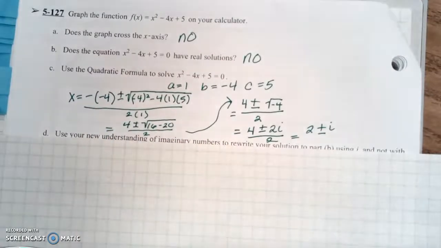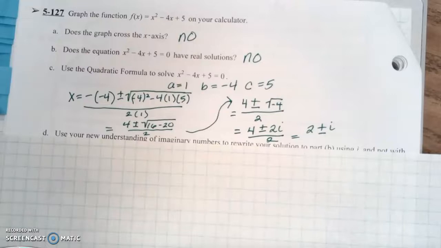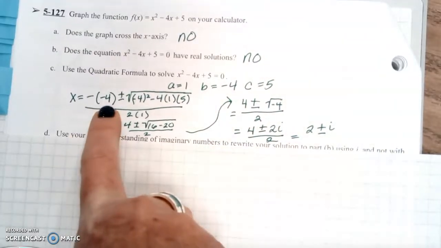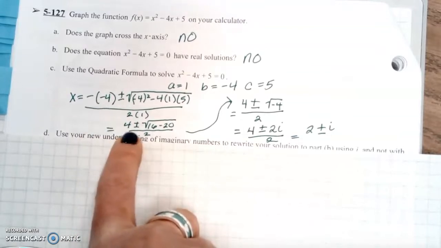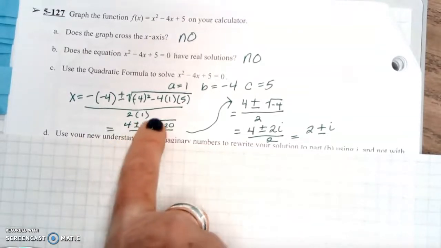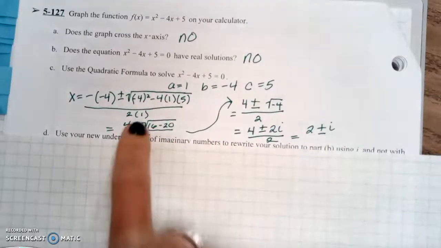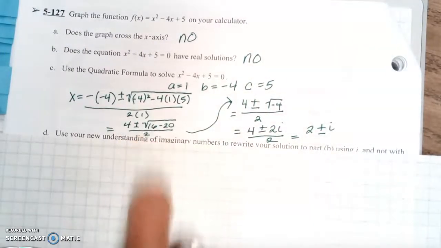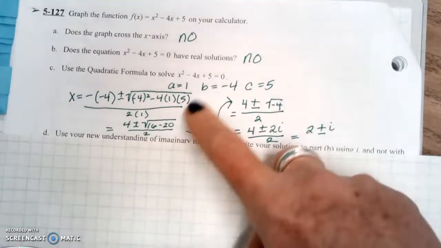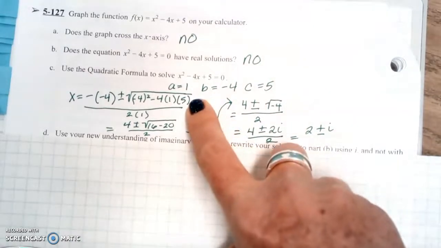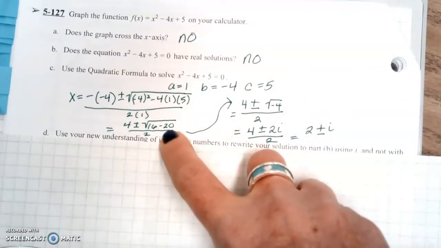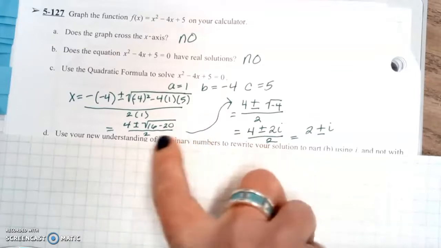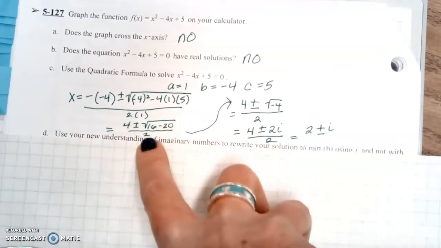The first time you write it, only plug in. Do not try to simplify until the next pass, okay? Now we're going to simplify. The opposite of -4 is +4. Rewrite the plus minus. Rewrite the square root. (-4) squared is 16. And then -4 times +1 times +5 is -20. And then in the denominator, we have 2 times 1, which is 2.